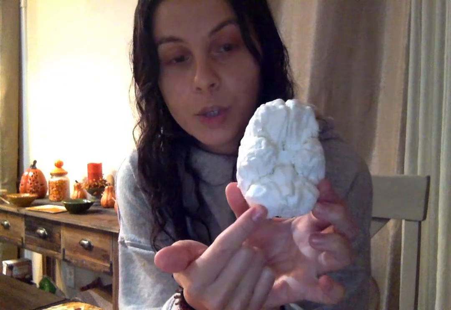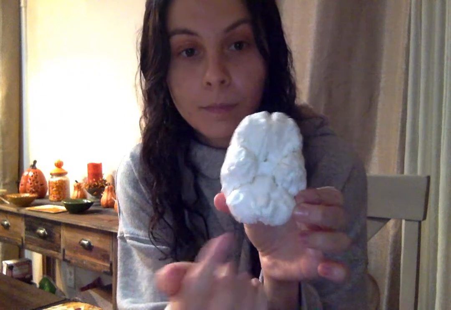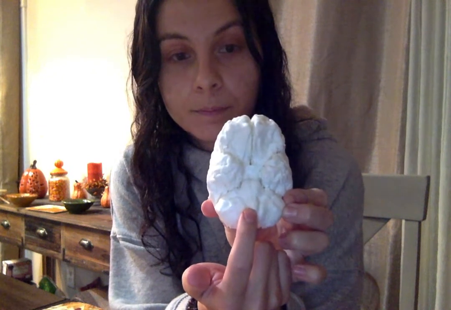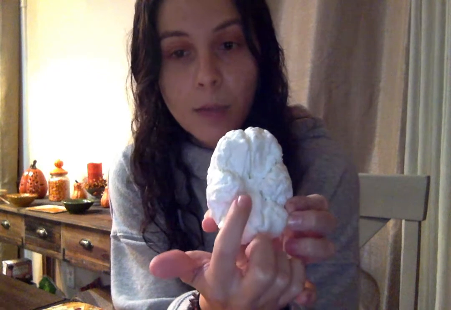As we look at the inferior part of the brain, we see the cerebellum, which coordinates movement, this part right here. Then above the cerebellum, we have the brainstem. The most inferior part of the brainstem is the medulla oblongata. Above the medulla oblongata, we have the pons. And above the pons, we have the midbrain.